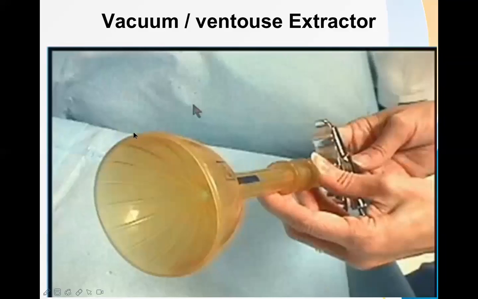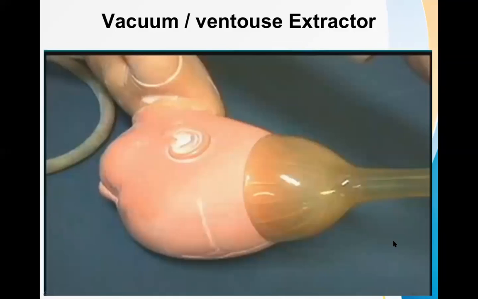Now see this. This is a vacuum cup, which is nicely fitted on the presenting part, and then a constant pull is given. We ask the mother to push, then the baby can be delivered. This is a very good schematic diagram showing the vacuum extraction. Look at this. The vacuum is applied on the presenting part, and then it is pulled outwards.